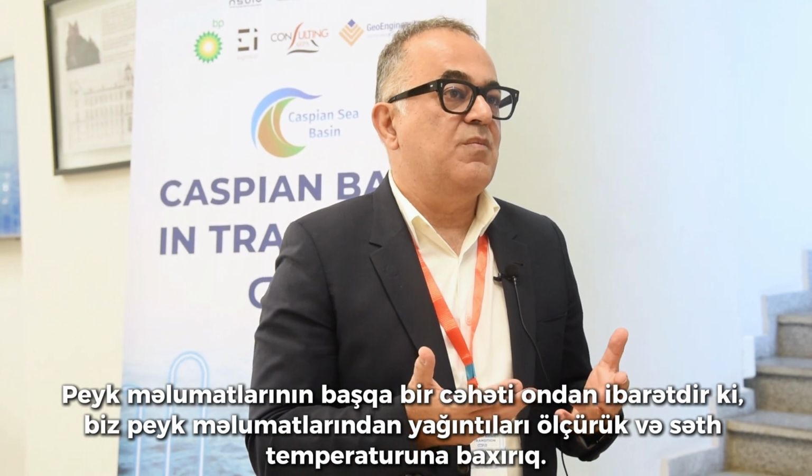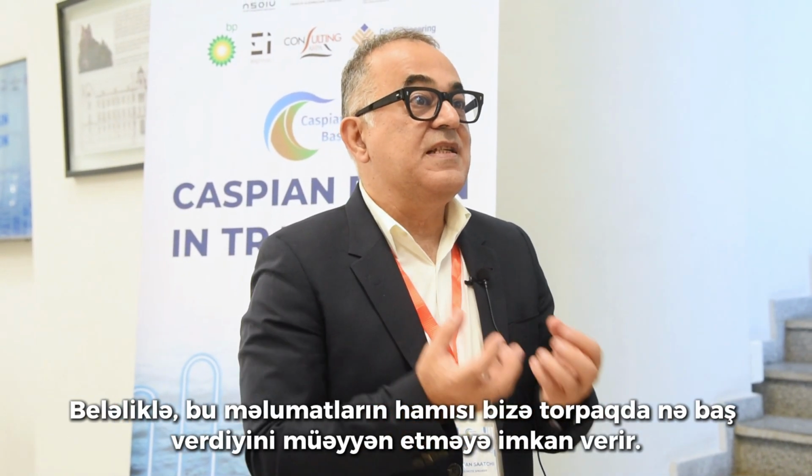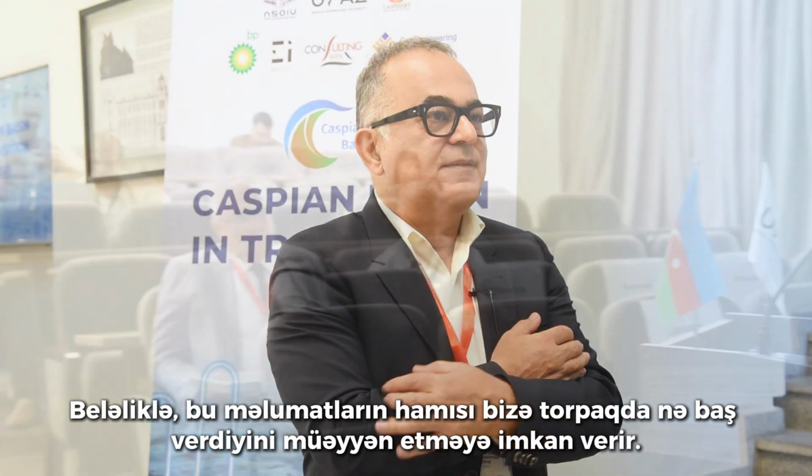And another aspect of the satellite data is that we measure rainfall from satellite data. We look at the surface temperature from the satellite data. So all that information helps us to really see what's going on on the land.